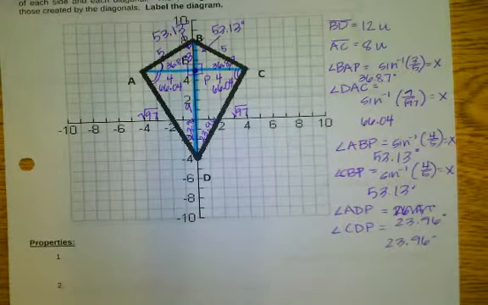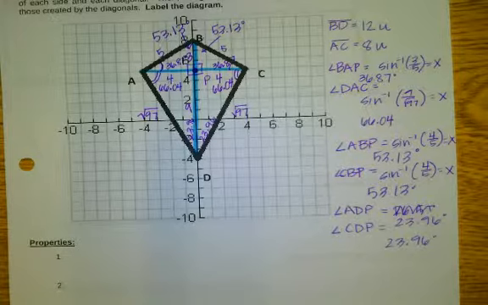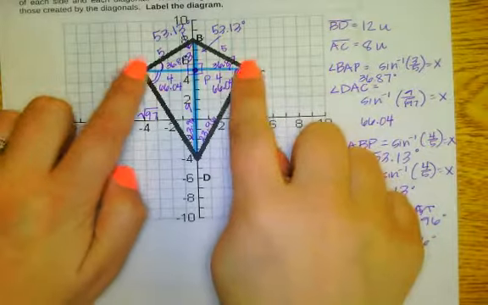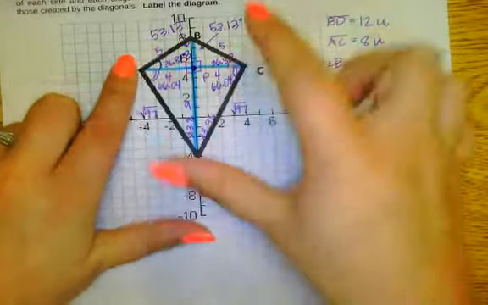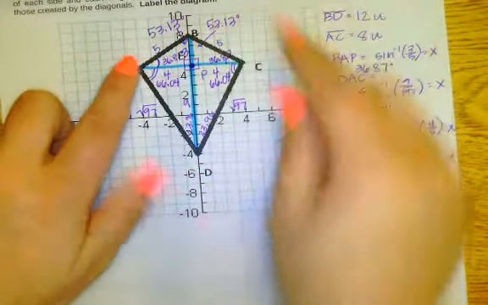What about opposite angles? One pair of opposite angles are congruent, so these two angles are congruent. These two are not, but these two are.